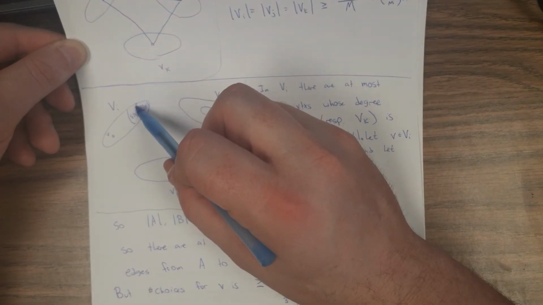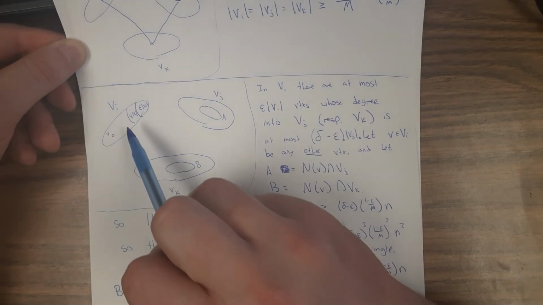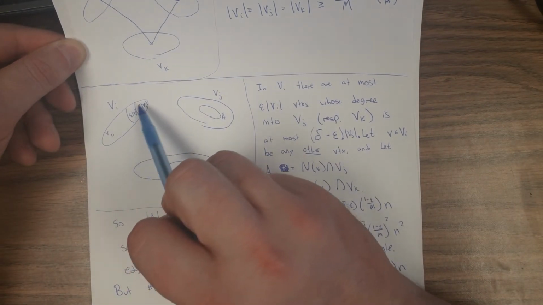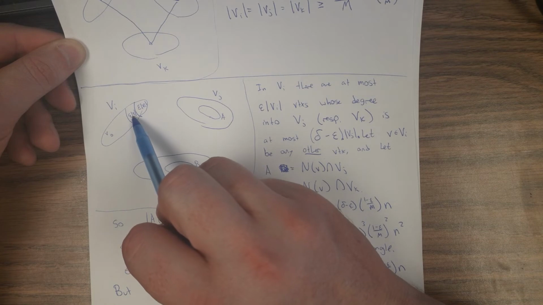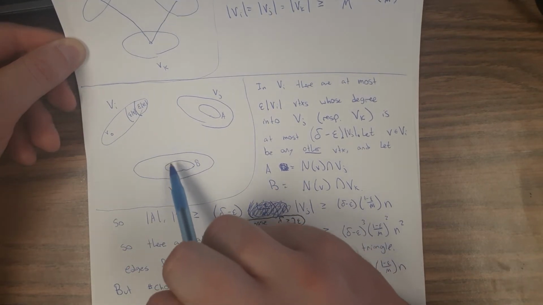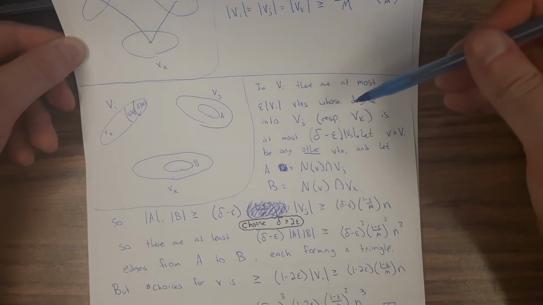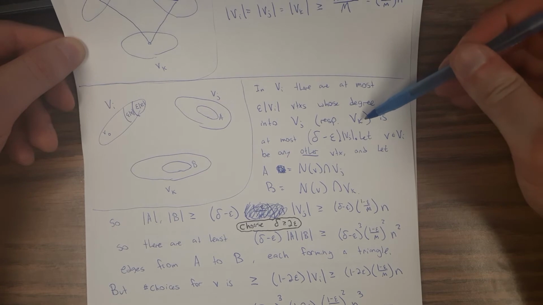And I'm just going to basically cut those out. Similarly, the vertices in VI that have an abnormally low degree into VK, there's not too many of those either. That's why I wrote respectively VK here.